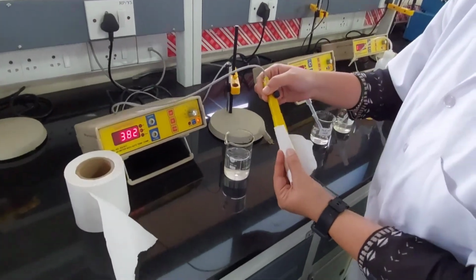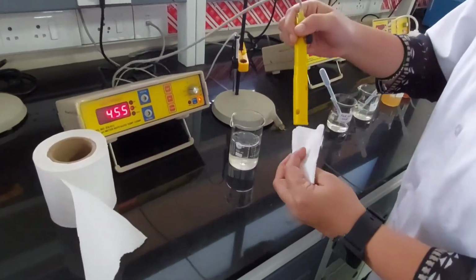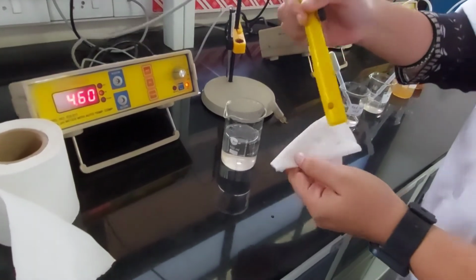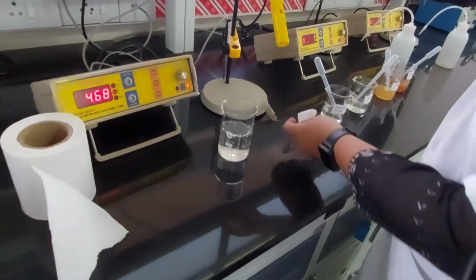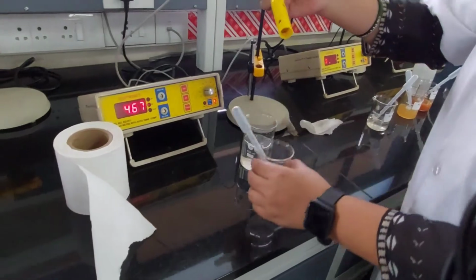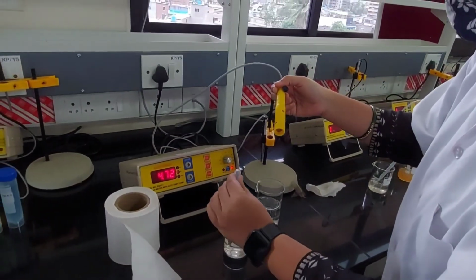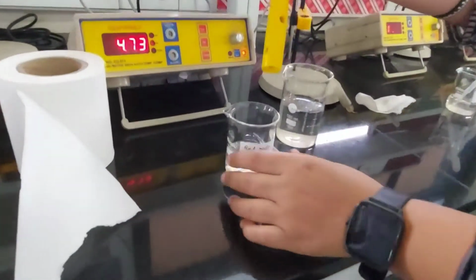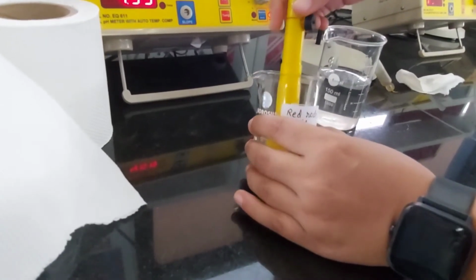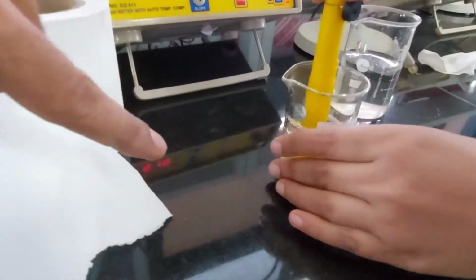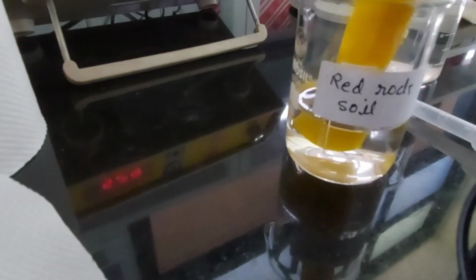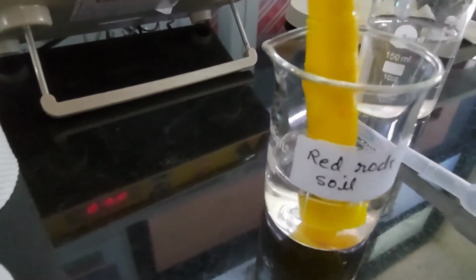She's cleaning the probe. Now our first filtrate is of red rock soil. You dip it. You have to make sure the probe dips into the solution. Can you remove your hand, Sonali, so that they can see? You see that small hole in the probe?